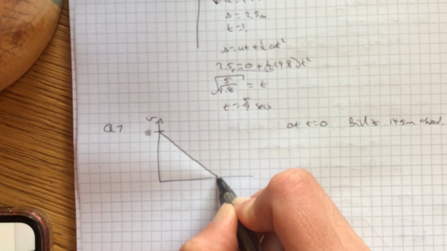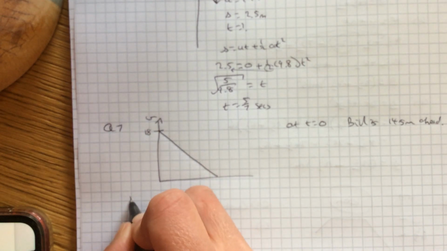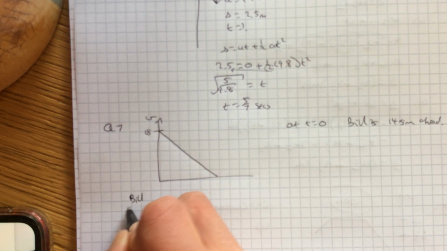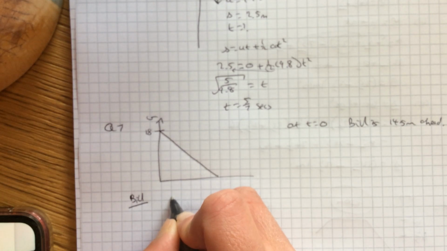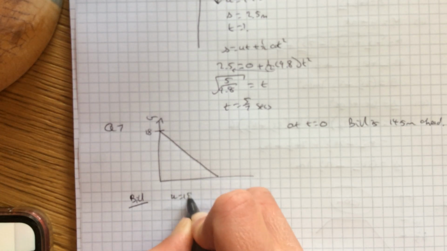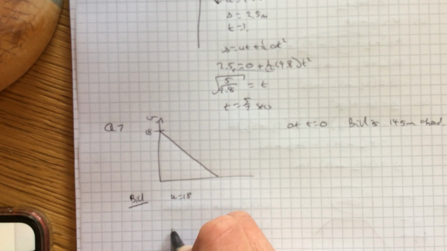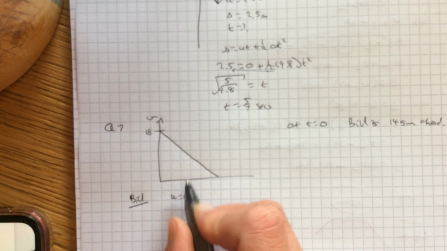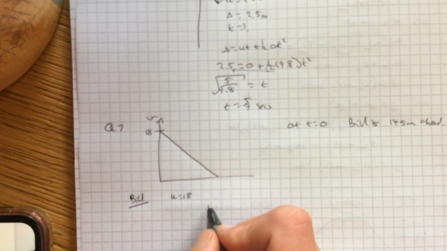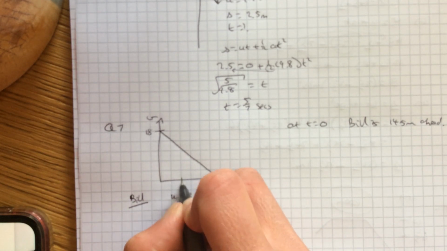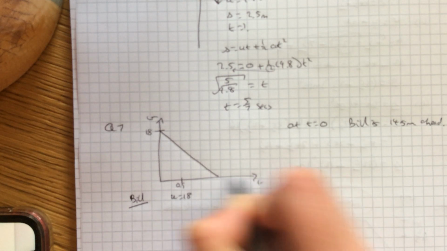Okay, now if I look at Bill, so we have got initial speed is 18. Okay, that's all I really need at this stage. He's just going constant down. Now Alan, he goes at 0.5. So let's put 0.5 here. This is our time.